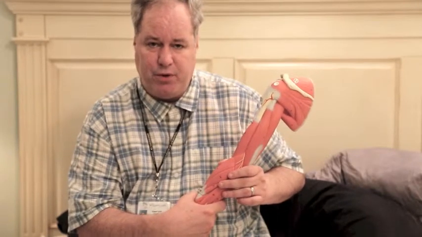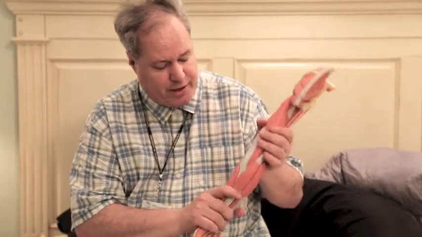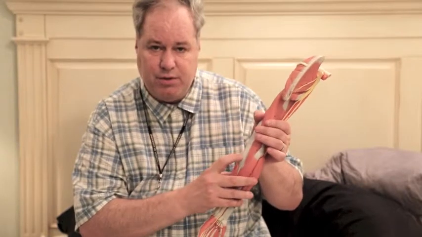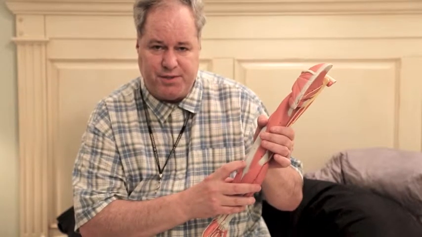And finally we have the medial head, which can't be seen on this model. But you do have the long head, the lateral head, and the medial head. Collectively, they insert onto the olecranon process of the ulna. Not the radius, but the ulna. And collectively, they extend the forearm relative to the arm.